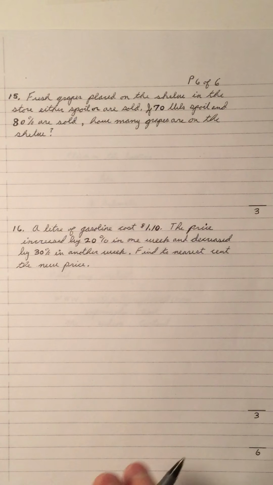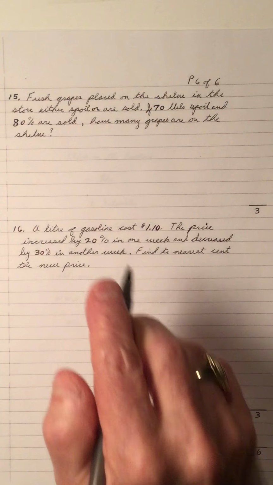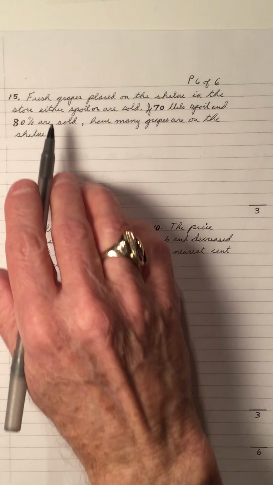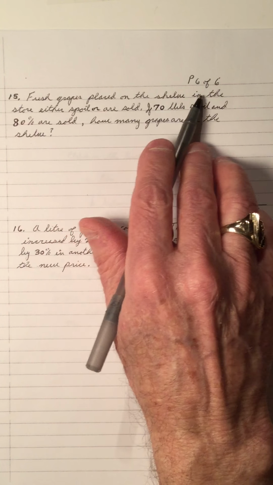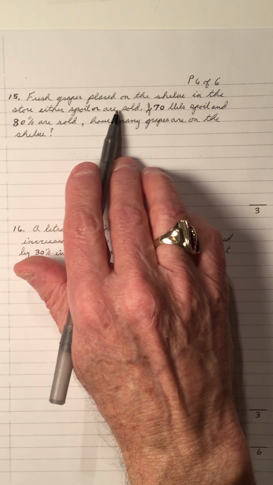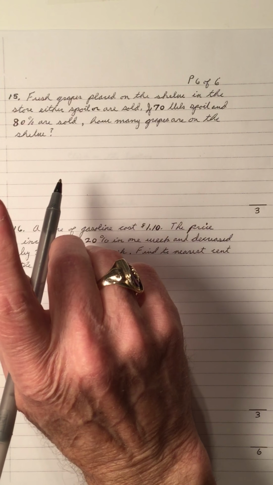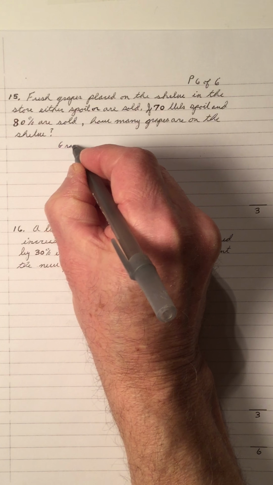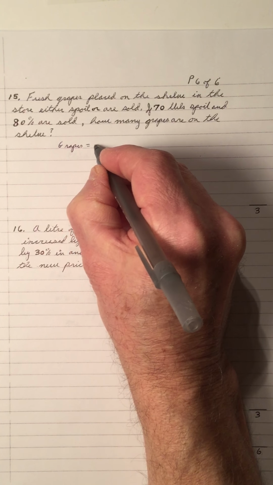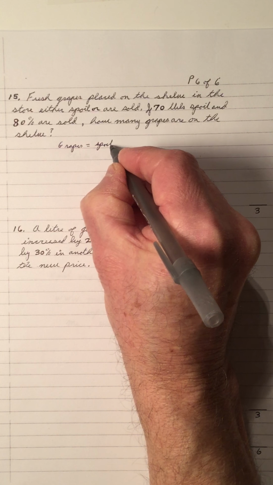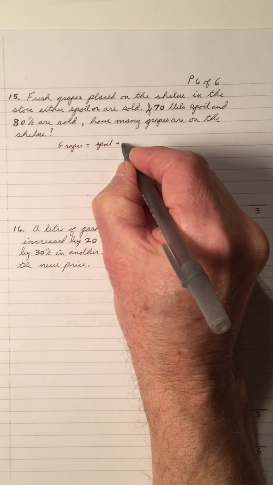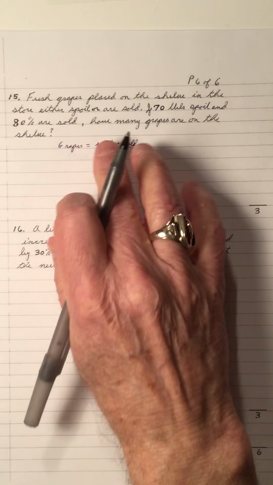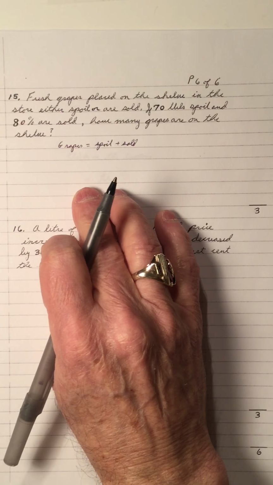And the last page, you should have on this page a 15 and a 16 working these out. Fresh grapes placed on a shelf in the store either spoiled or are sold. Notice they're either spoiled or sold. So if you got all the grapes, then some will spoil or they're sold. Only 2 choices. This is what this problem is saying.